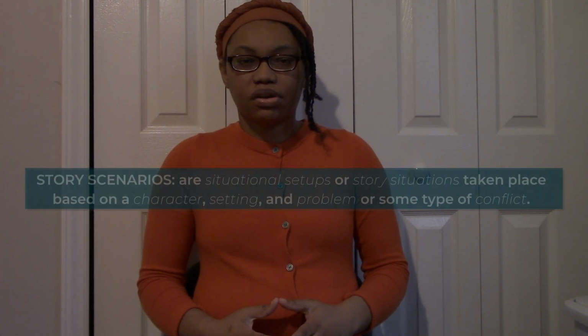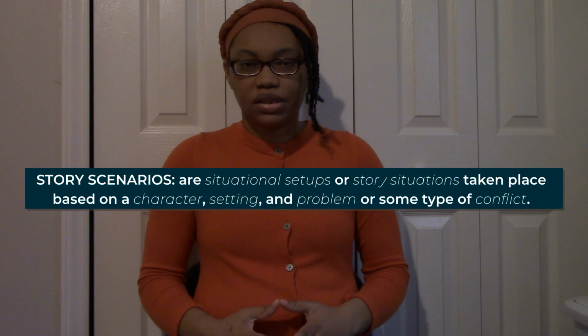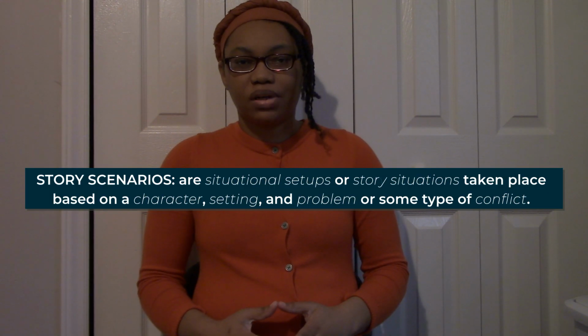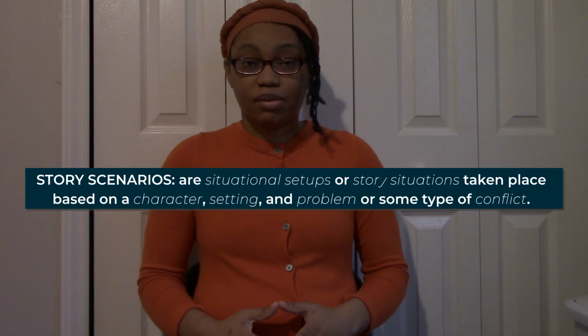In order for writers to create story scenarios, it's important to understand what exactly they are. Story scenarios are situational setups or story situations. For example, a man robbed by a criminal at gunpoint in his convenience store, or a woman bullied by her male associates on a construction site. These are two examples of story scenarios.